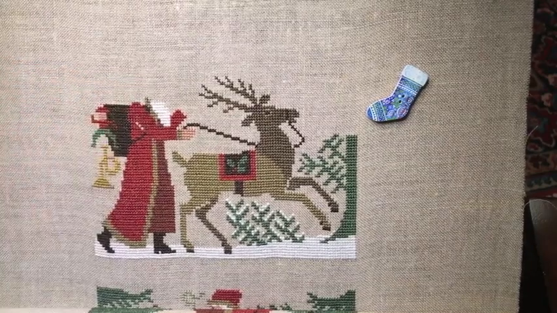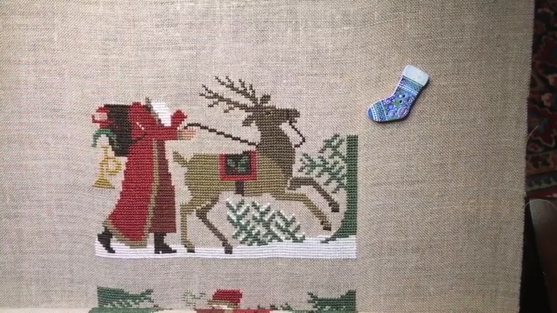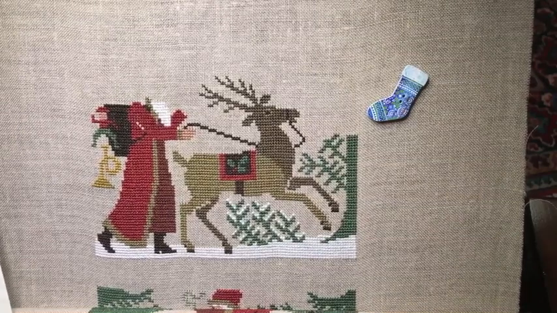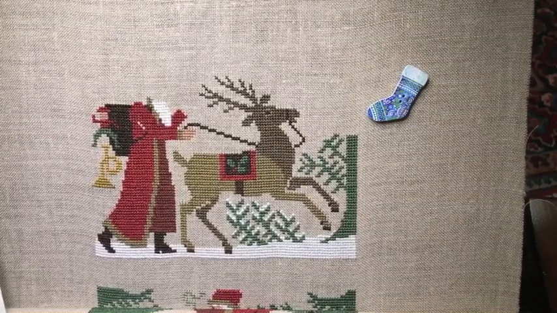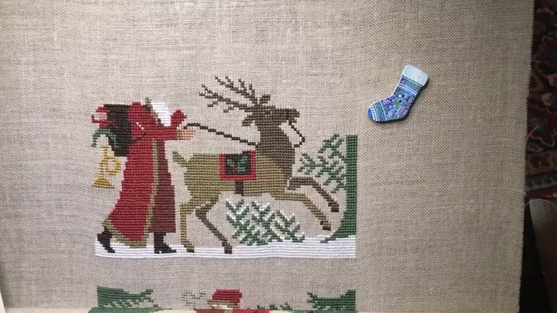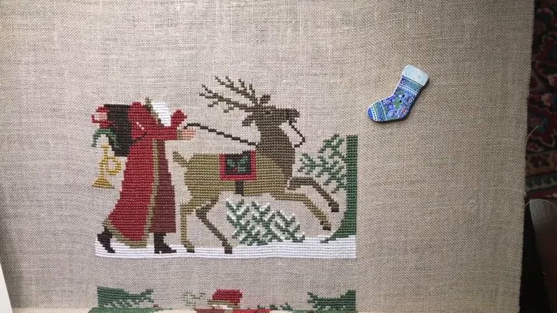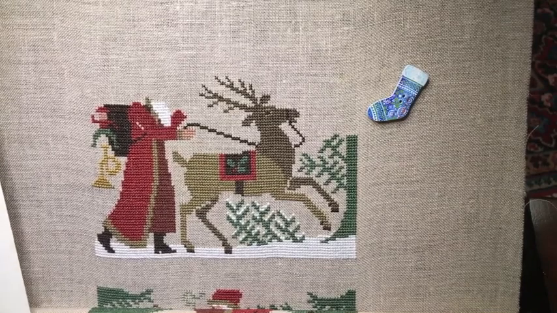Mine has paid for itself many times over, and I love it. They have no idea who I am. I don't work for the company. This is not an advertisement. I love my frame. Love it.